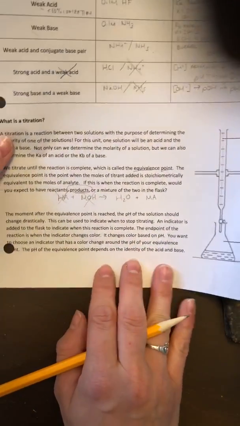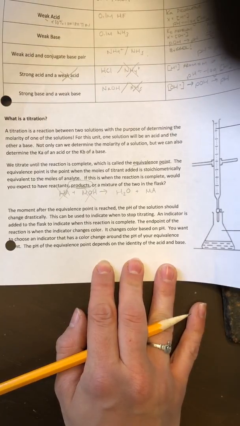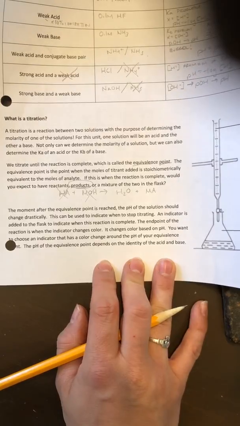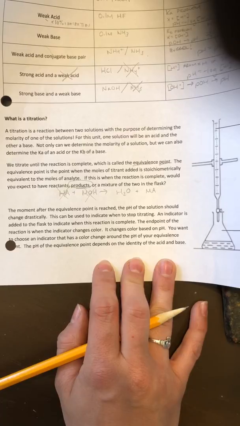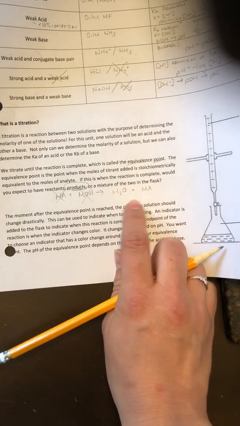So how do we know when to stop titrating? Well, it's really the drop that you add extra after the equivalence point that changes the color of the indicator. So an indicator has to be added to the flask so that you know when to stop the reaction. And there are so many different indicators out there. And the end point, the pH that is at the end point, is what you want to match your indicator. So certain indicators will change colors at certain pHs, and you want to turn the indicator's color at whatever pH the end point is.